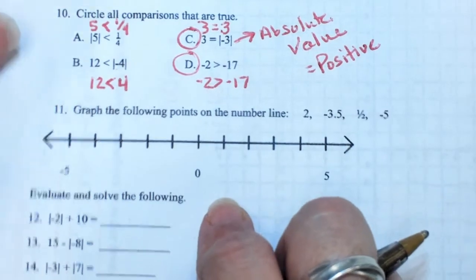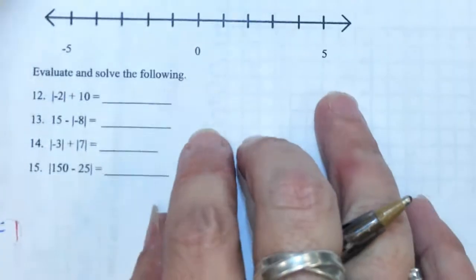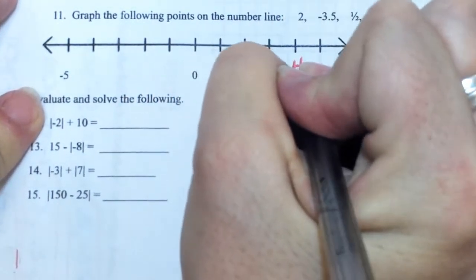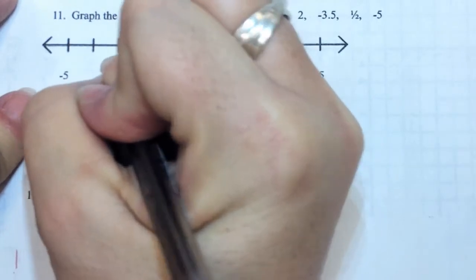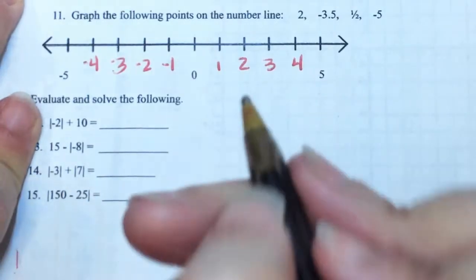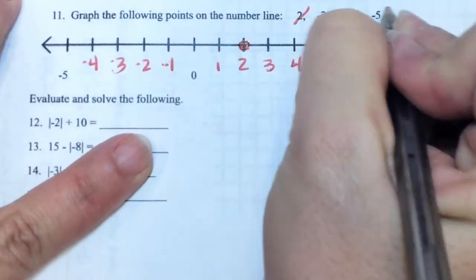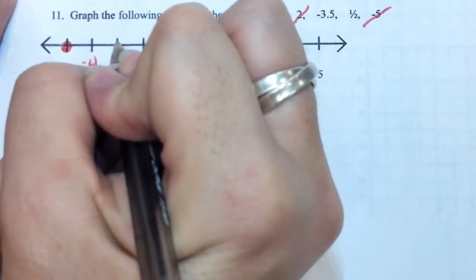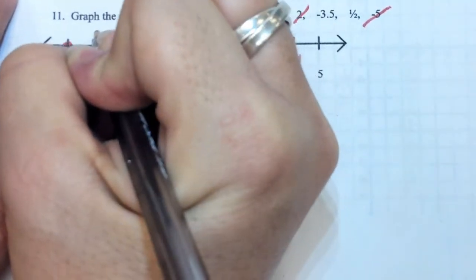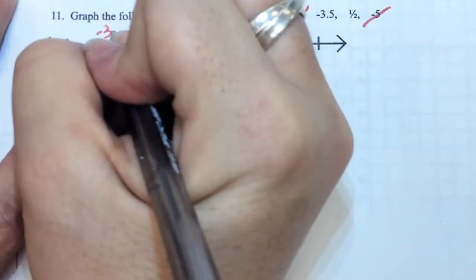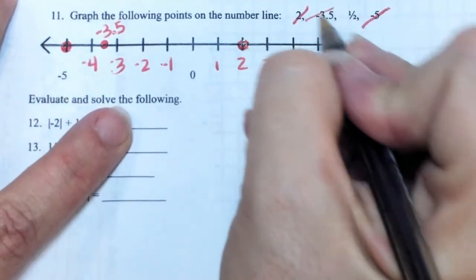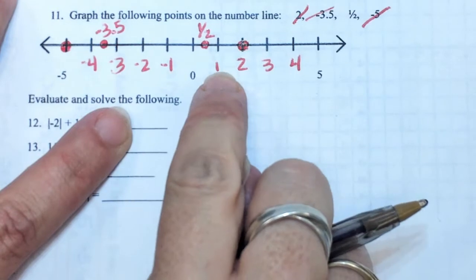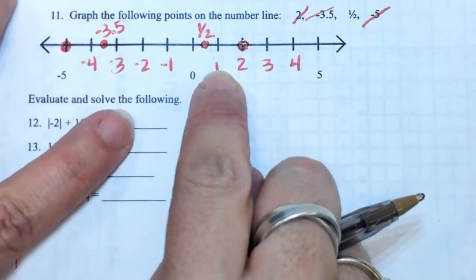Okay, on the next one, graphing the points on a number line. I would first number my number line, because if not, you may even put an easy number in the wrong spot. Okay, now graphing them. Here we go. 2 would be there. Negative 5 there. Negative 3.5: I am at negative 3 and some more, so negative 3.5 would be right there. And then 1/2 would be between 0 and 1. I have half a pizza. I don't even have a whole one.